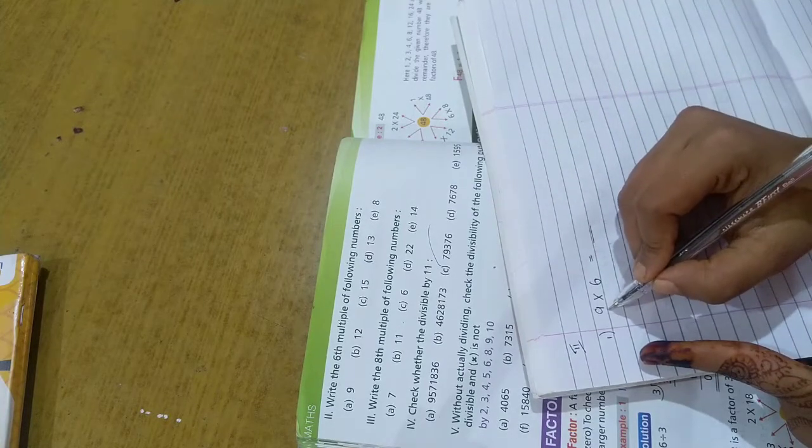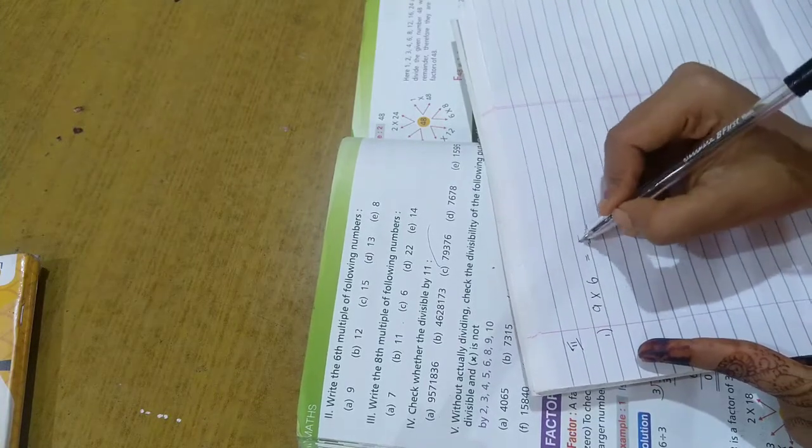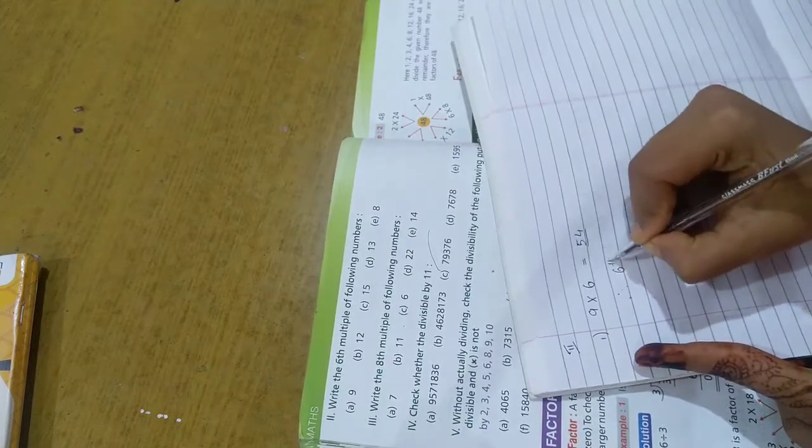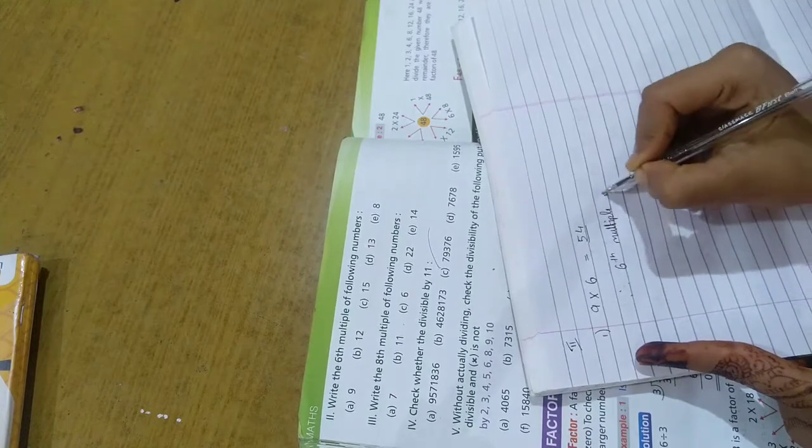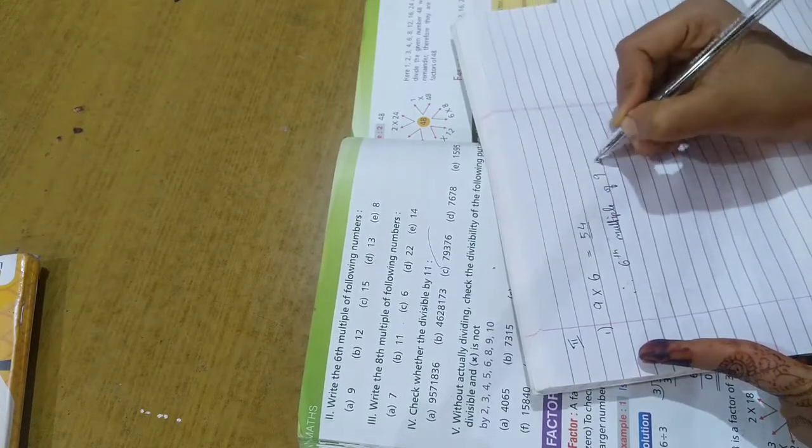That answer will be the 6th multiple of the number. So what is 9 6s? It's 54. Therefore 6th multiple of 9 is 54. You understood this? It's very simple. You have to just multiply the number with 6.